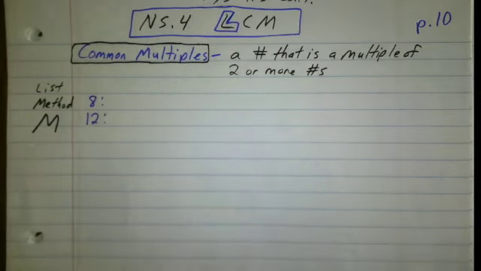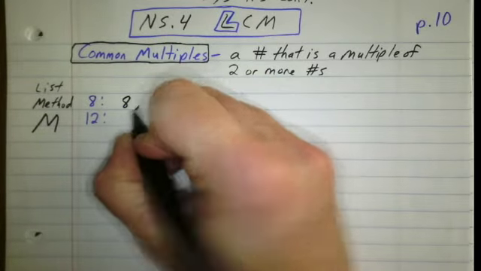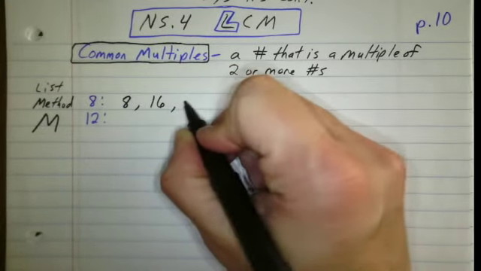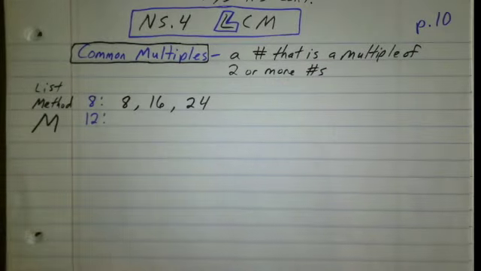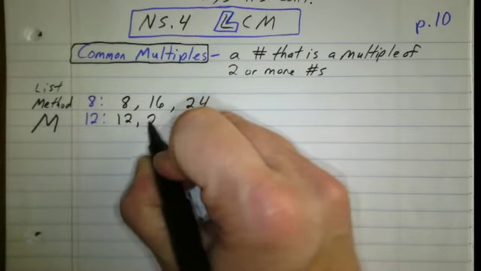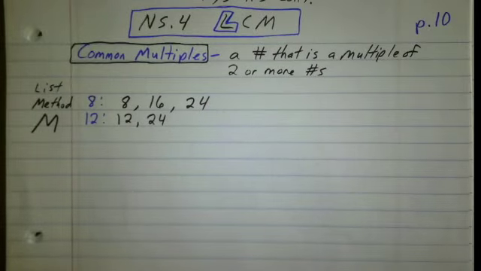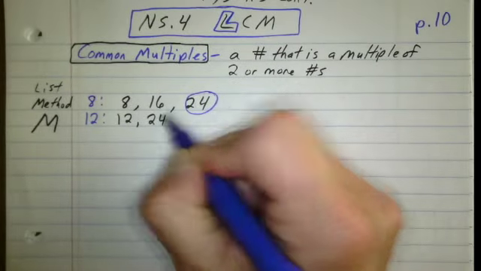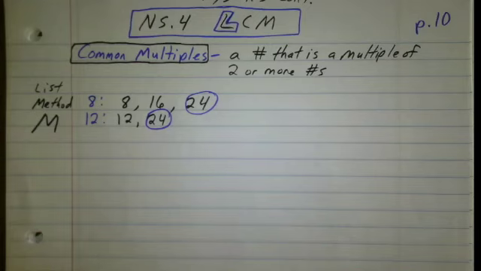So listing multiples means you skip count by them. So you would skip count 8, 16, 24, and I'm going to stop because 12, I know when I'm going 12, 24, I already found one that they have in common. You can find the one that they have in common by listing them out, and you can circle it.